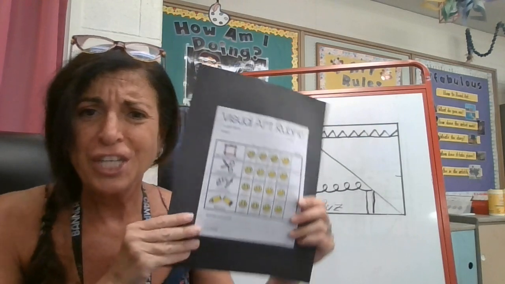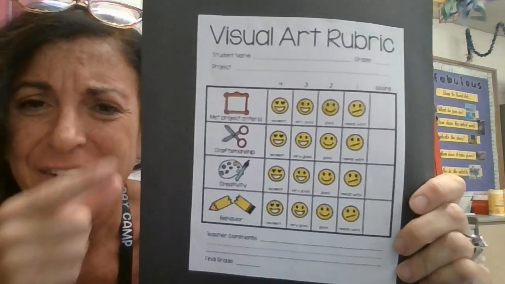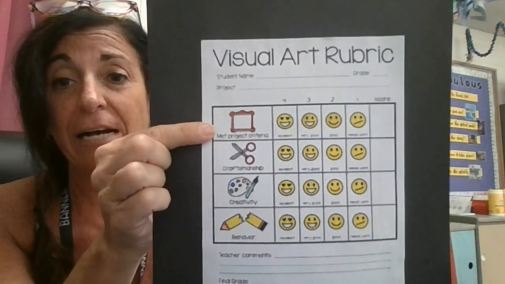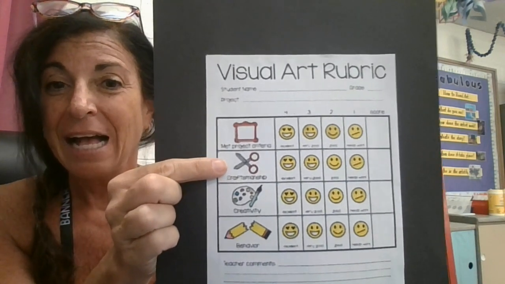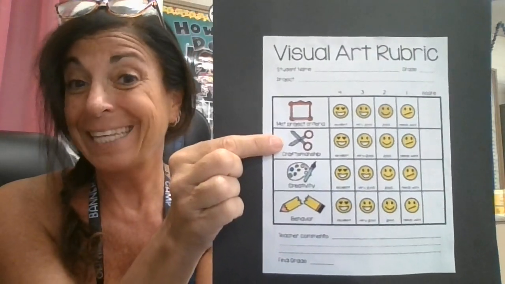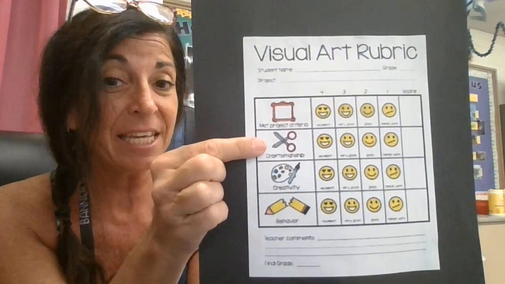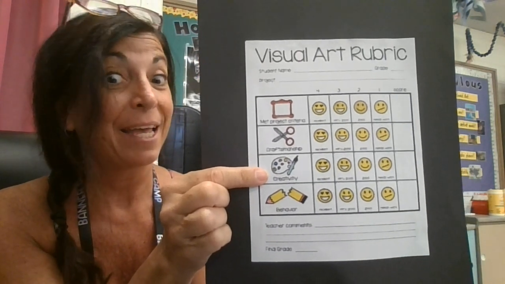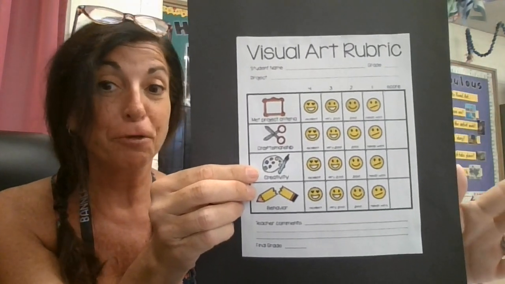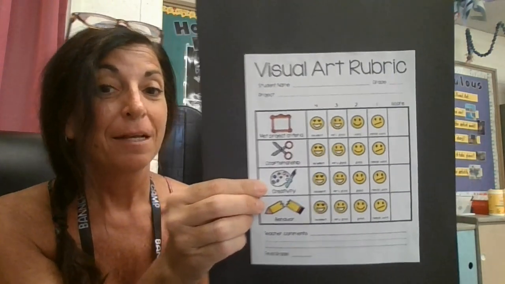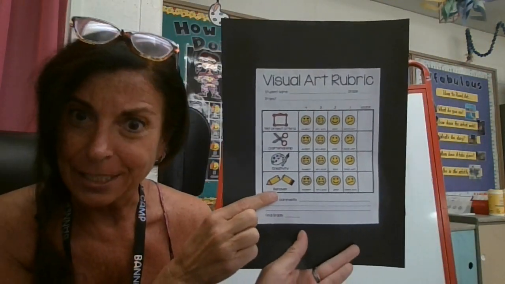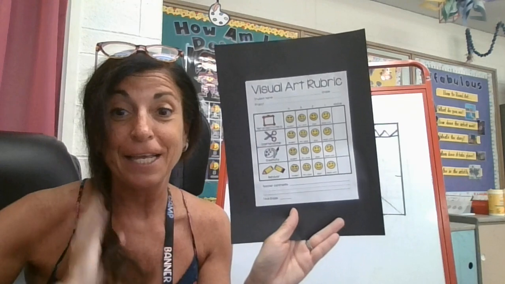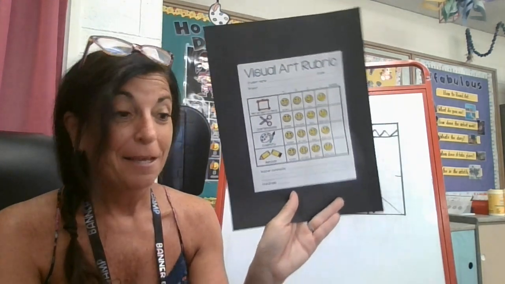When you've finished, check your work. Ask yourself, did I follow directions and include all of the lines Mrs. Ruskowski talked about? How was my craftsmanship? Was I neat? Did I color nicely? How creative was I? Was I making a beautiful abstract design? This last section here, we're not going to grade you on today because that's behavior. So that's up to your family at home to decide how you're listening and participating in the class.